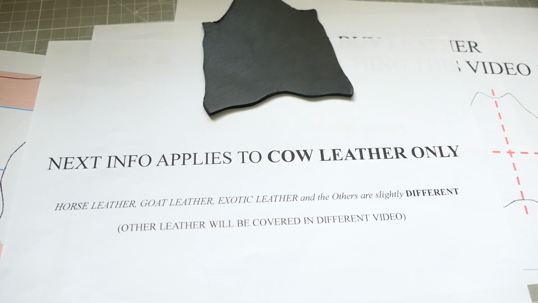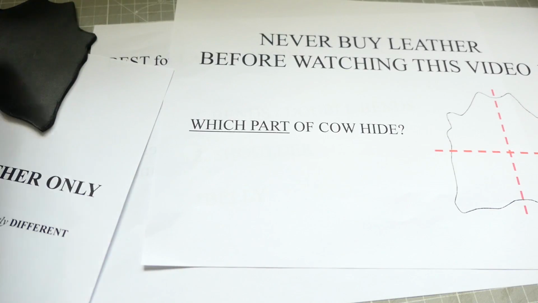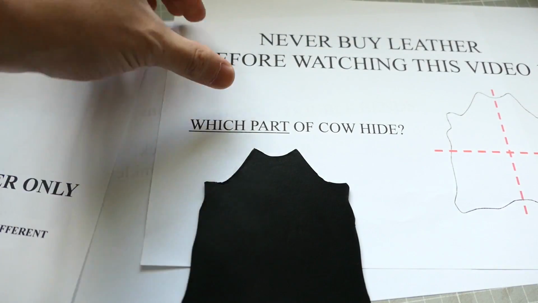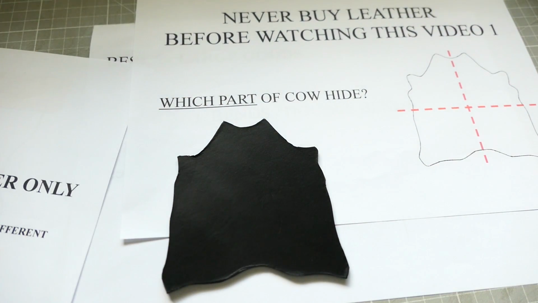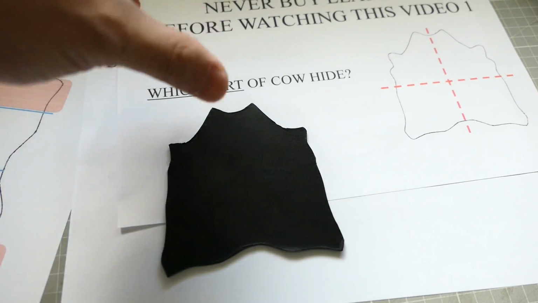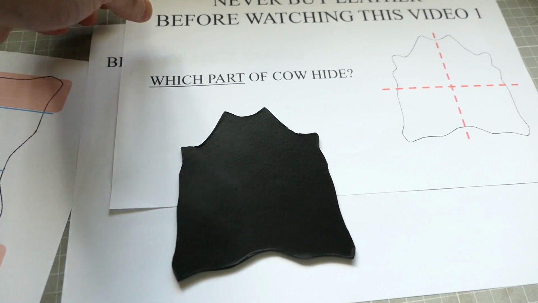So again, this info is about cow leather only, and I talked about which part of cowhide you should use. Hopefully this video helped you to choose, and when you buy leather you can know what you're getting and what you should be getting, and that's it. It was very brief, and hopefully this video helps you in your leather craft.